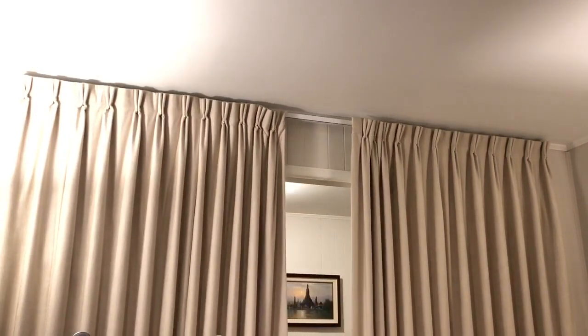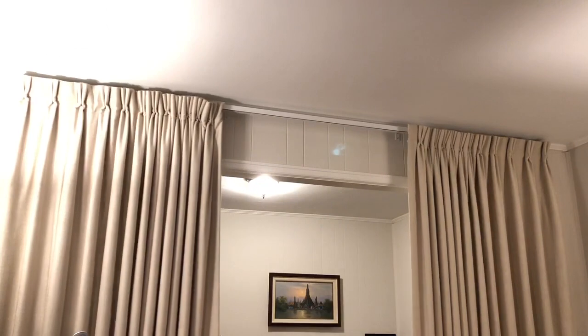With custom window treatments, there's so many possibilities. It's exciting, but it's difficult to cover them all in one segment.